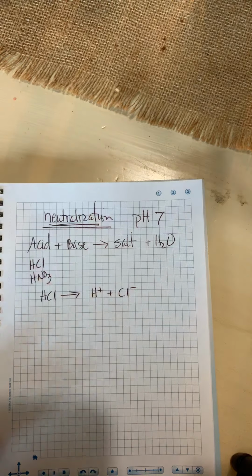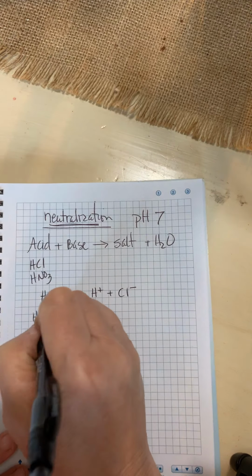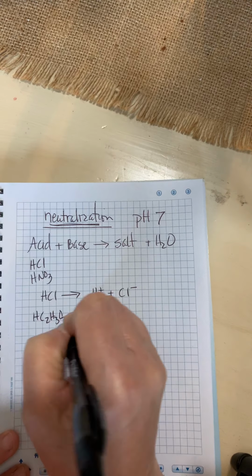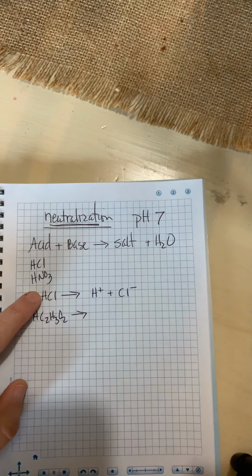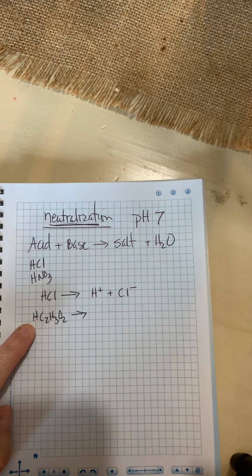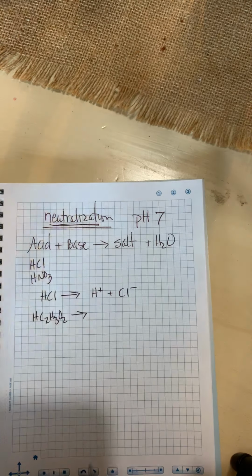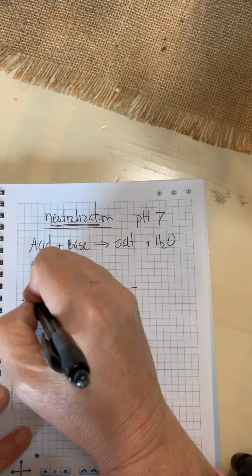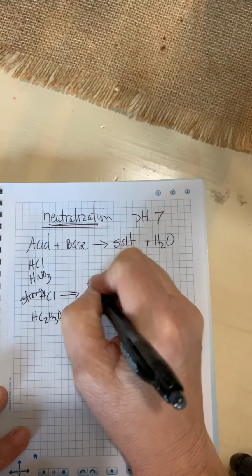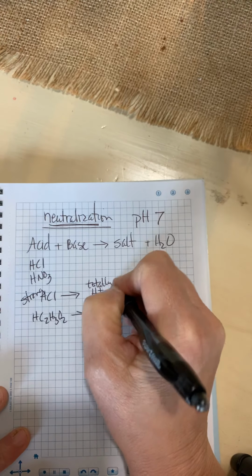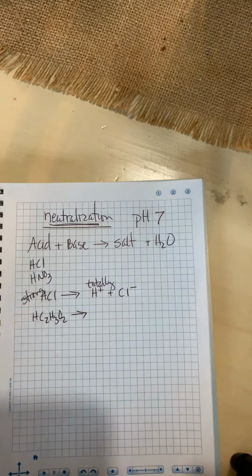Something that's not one of those 6, say something like vinegar, think about it. Wow, I would never drink hydrochloric acid, but we certainly do drink vinegar. Well, vinegar is a weak acid. Strong means that it totally dissociates. And vinegar happens to be a weak acid.